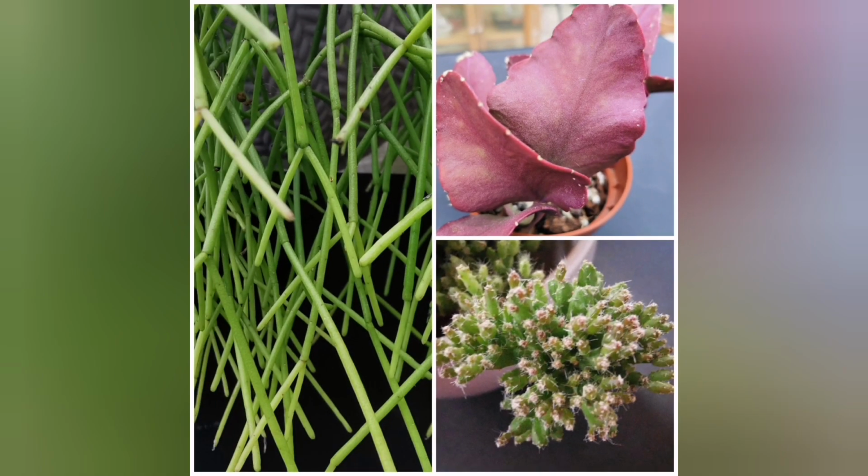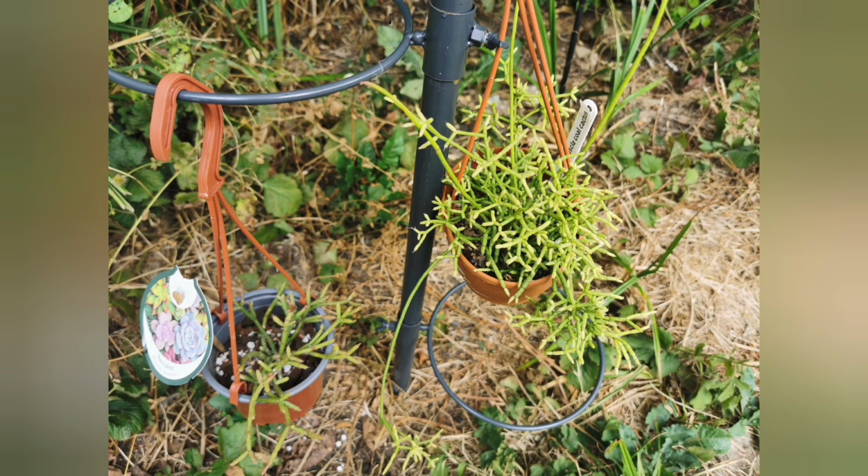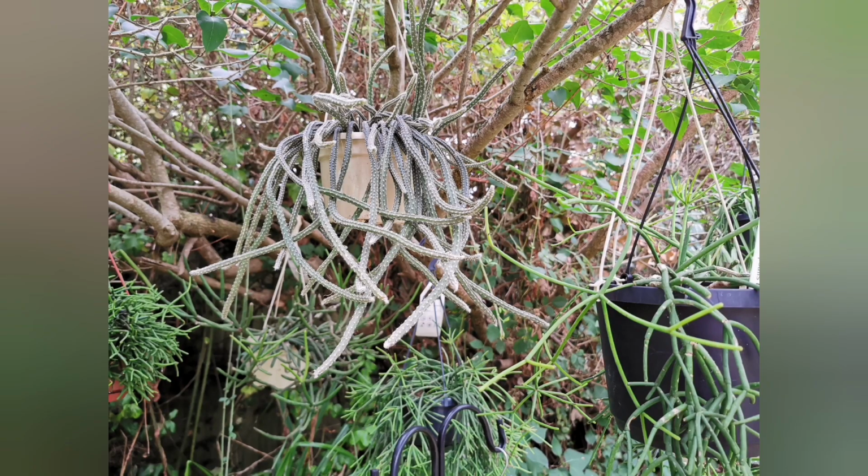You can unofficially divide them into those with spaghetti-like stems, very thin and long, those with fleshy clads, and a third group which is covered with small hair. This will also impact your watering schedule, because obviously those with thicker clads will store water for a longer time than those with thin stems.